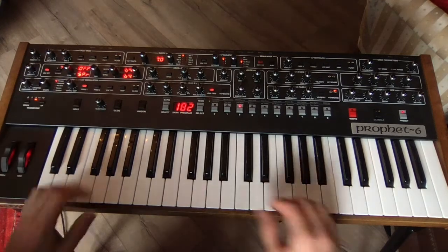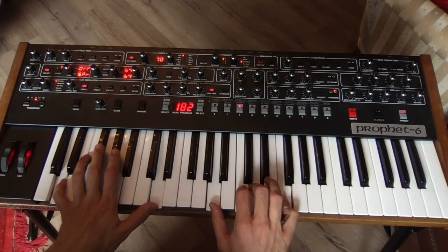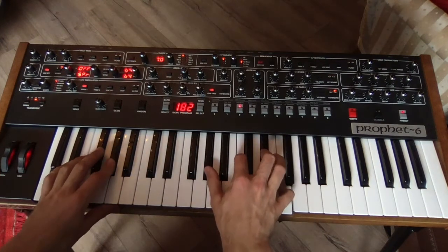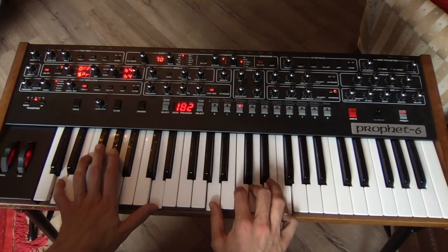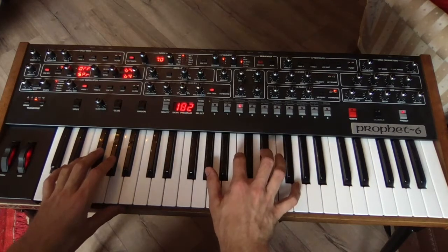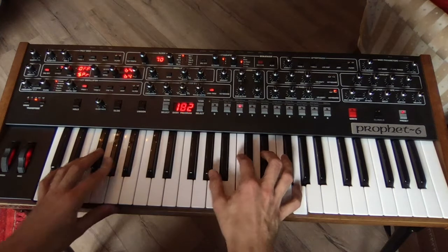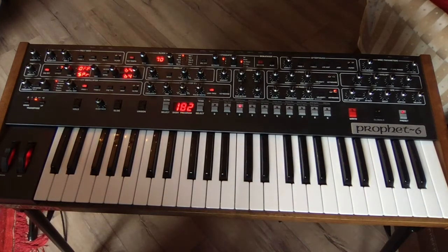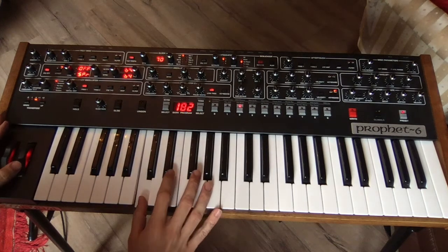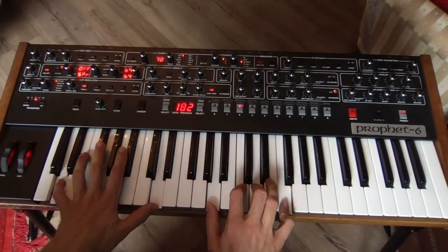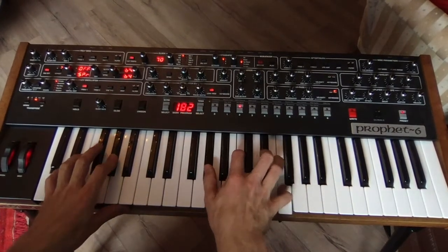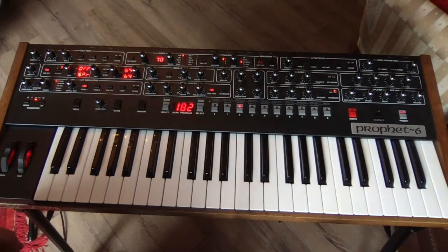Here it is with the LFO. That one sounds like it has too much modulation on it too. If I just tone it down a little bit, you can still come up with something nice, but you can't modulate it as much.